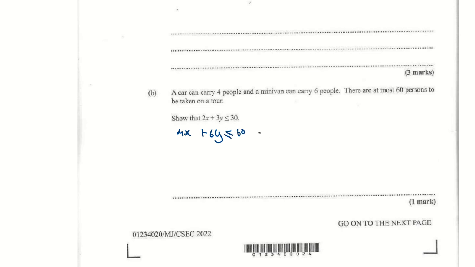I want to make 4x into 2x, so I have to divide the entire thing by 2. 4x divided by 2 is 2x, 6y divided by 2 is 3y, and 60 divided by 2 is 30. So when I divide by 2, I get it.